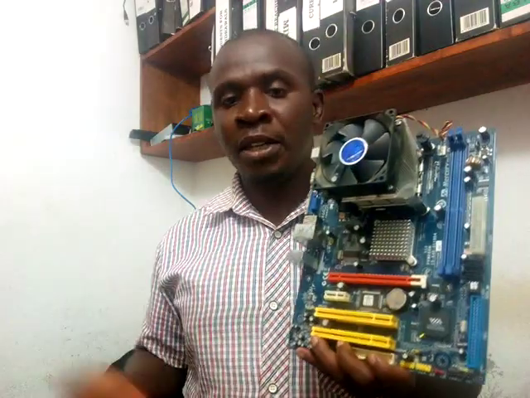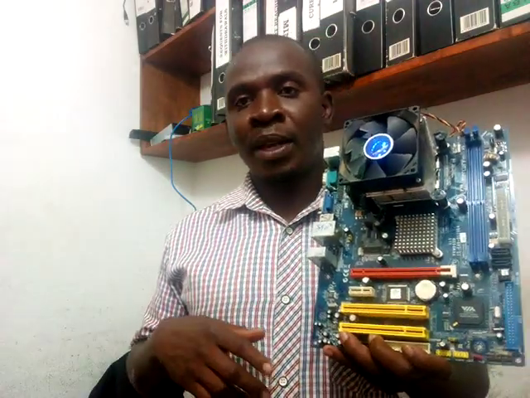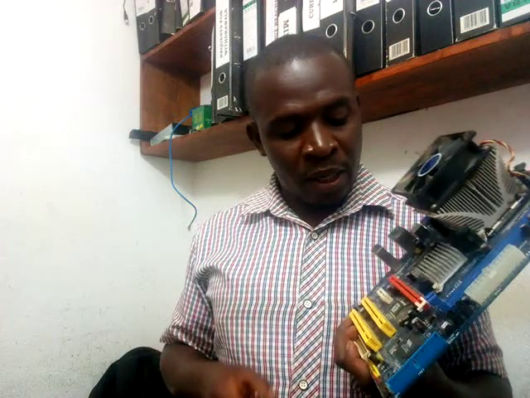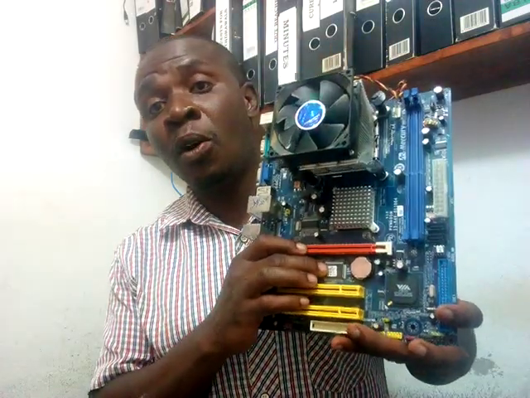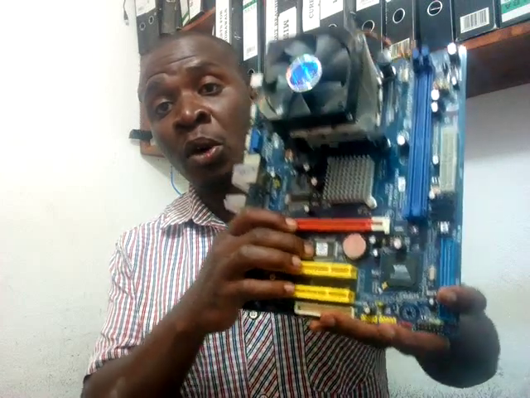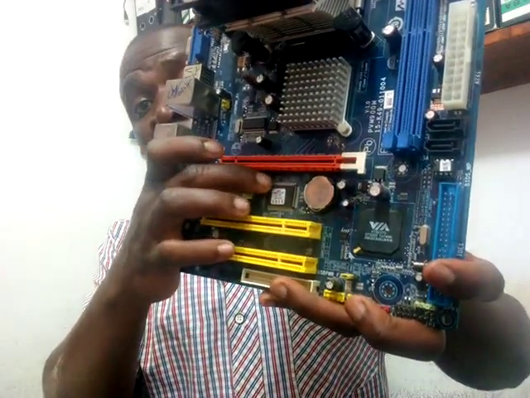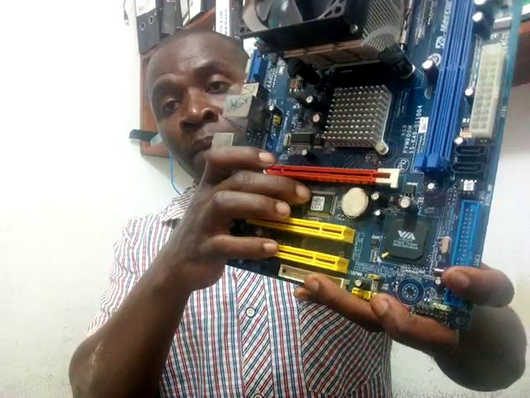We have Lenovo in place, and Acer in place. You can know the manufacturer of the motherboard when you read it here on the motherboard. It is a big chip.